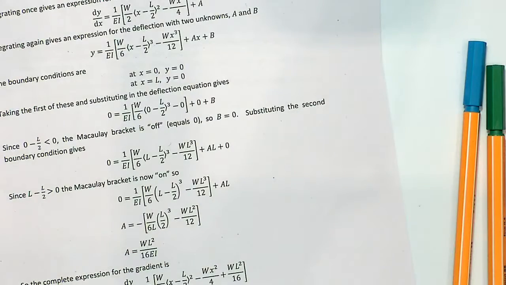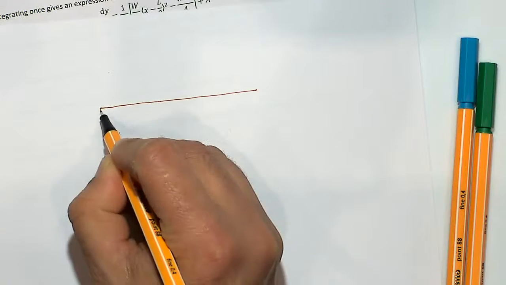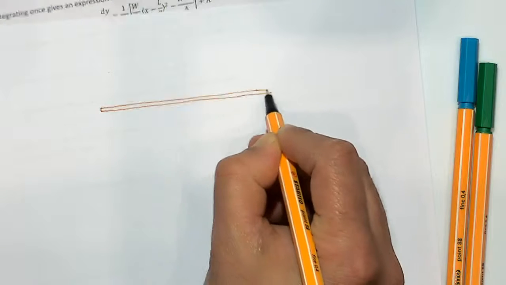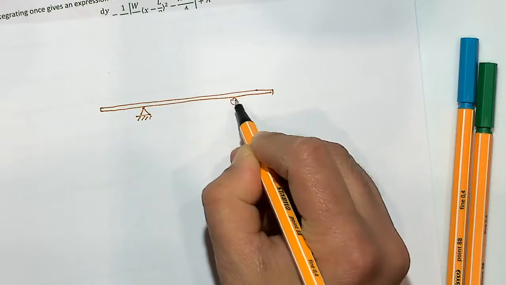So you want exactly the similar problem? I don't know whether I've got any problem like this, probably not, but let me devise one. You have got a beam like this, and one side is pinned, another side is roller.